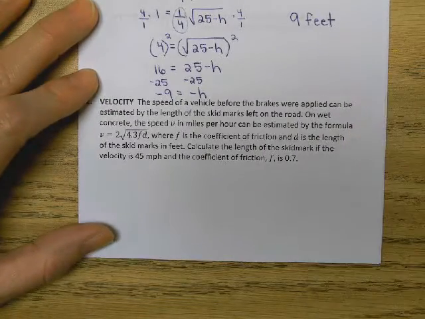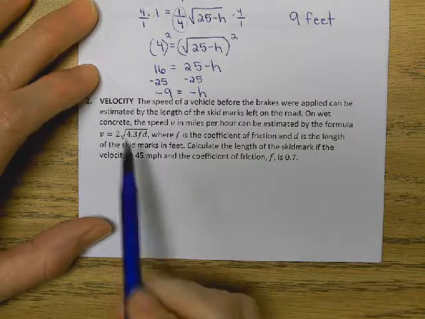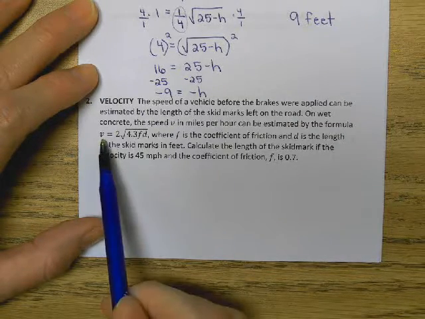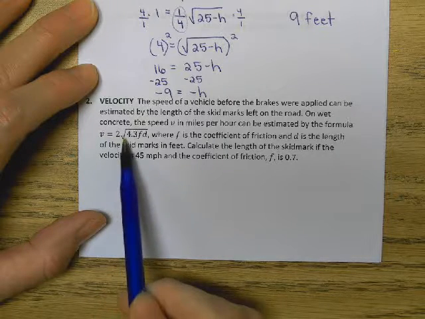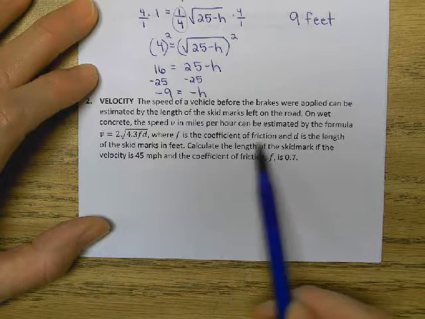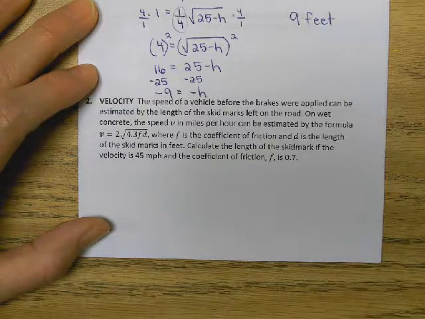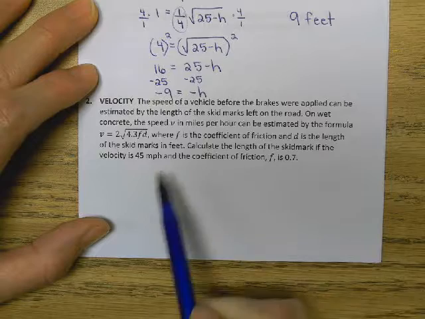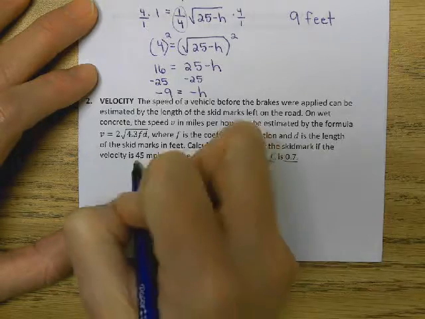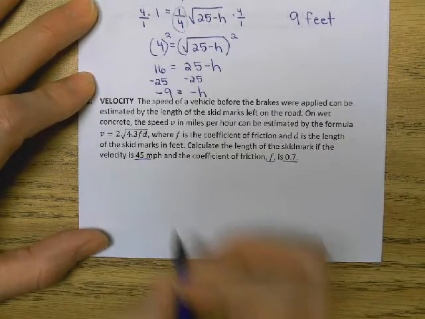This next one says the speed of a vehicle before the brakes were applied can be estimated by the length of the skid marks left on the road. On wet concrete, the speed v in miles per hour can be estimated by the formula v is equal to 2 times the square root of 4.3 times f d, where f is the coefficient of friction and d is the length of the skid marks. So calculate the length of the skid mark if the velocity is 45 miles per hour and the coefficient of friction is 0.7. So 0.7 is going to go in for f, and we're told that our speed is 45 miles per hour, so that's going to go in for v.